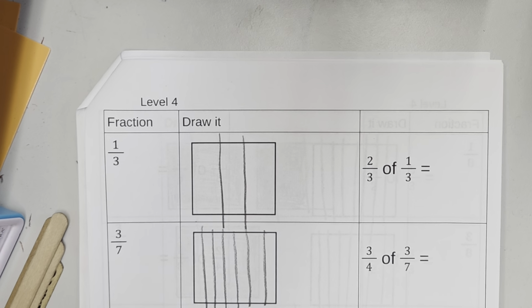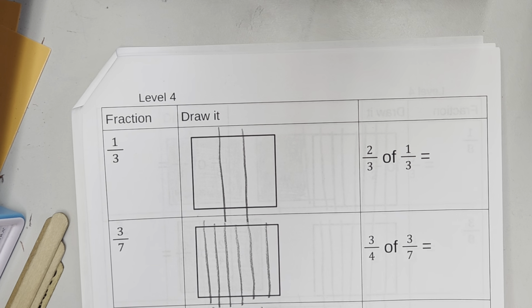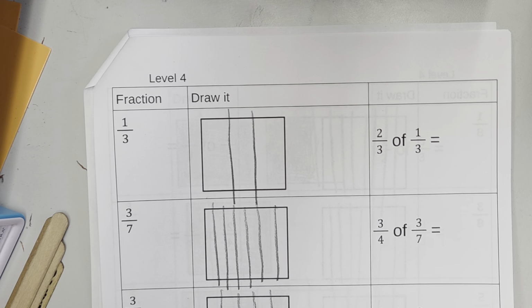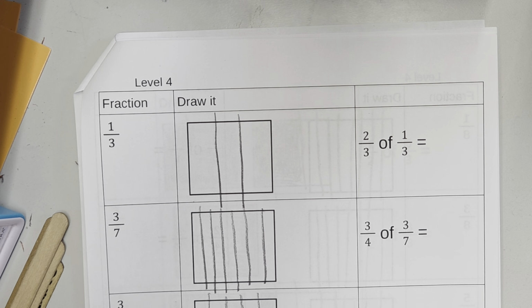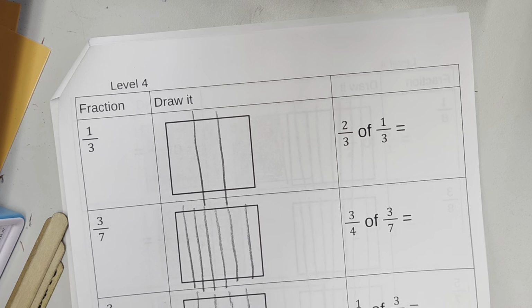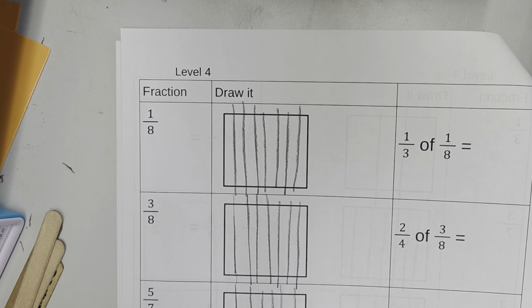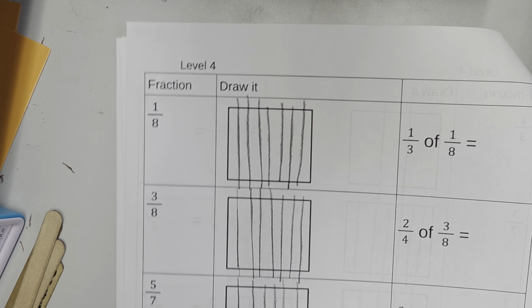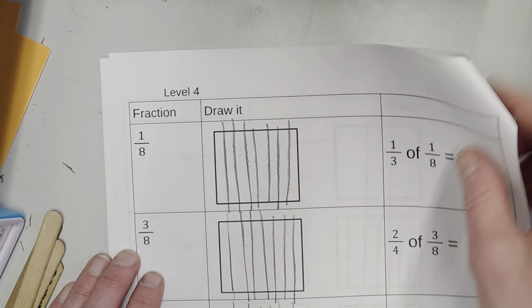All right, continue on. This is more of the same. Please continue on with that. There's an answer key if you need it. And yep, continue on the last page. Oh, sorry. And what do we have here? Oh, this is the very last page.